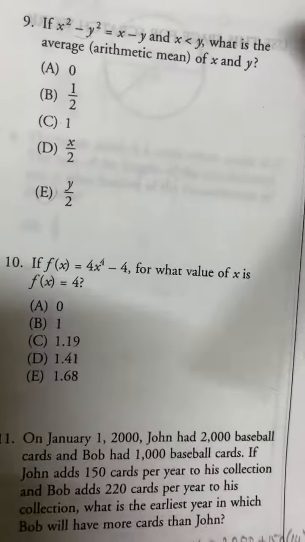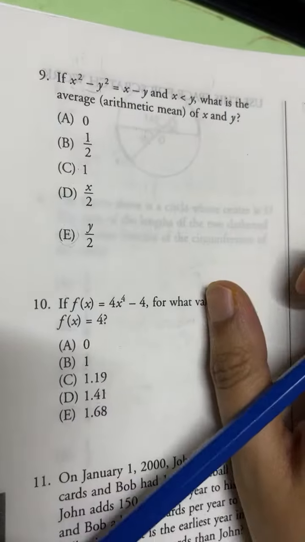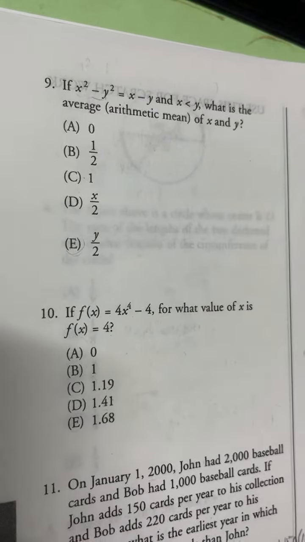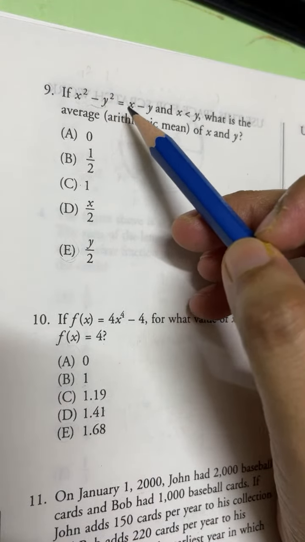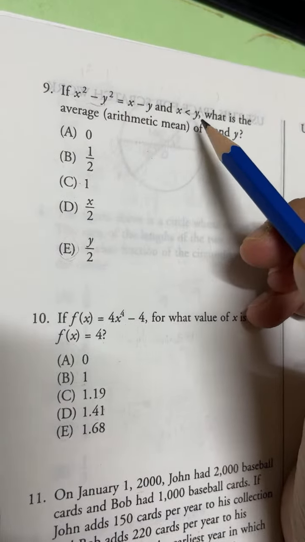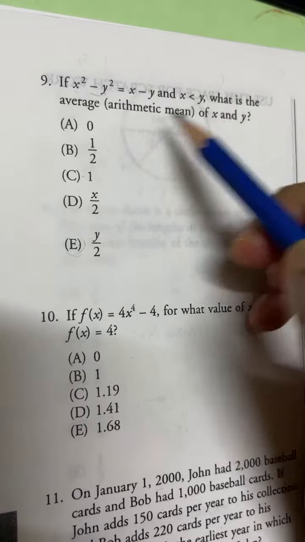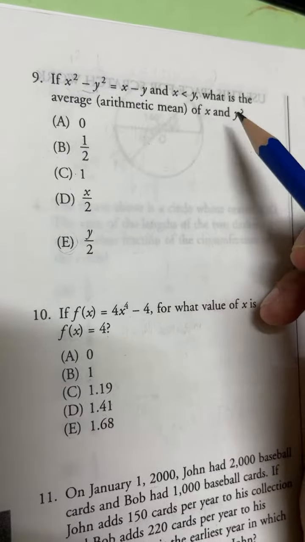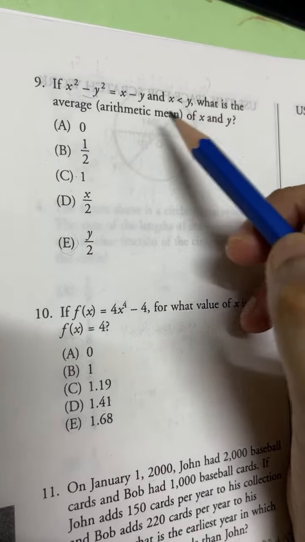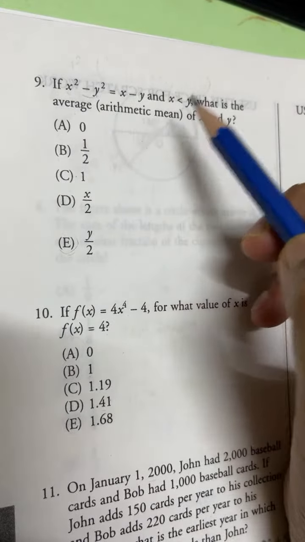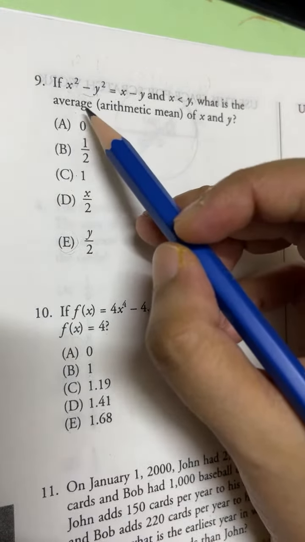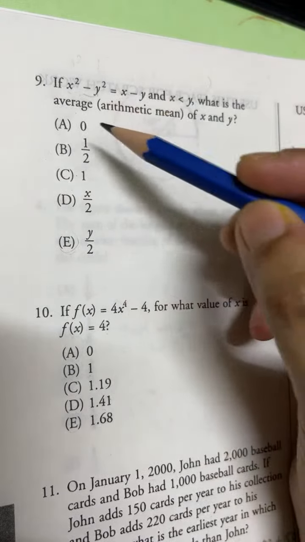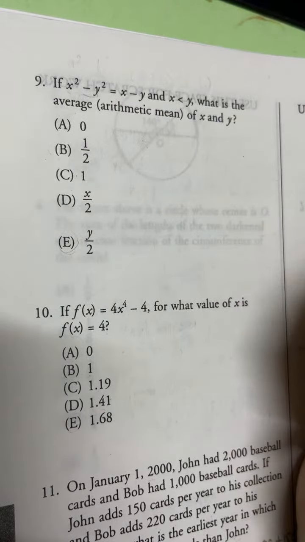Let's see if you can answer the next question. Question number 9 says, if x squared minus y squared equals x minus y and x is less than y, what is the average or arithmetic mean of x and y? Now this is also really simple. How do you find the average or arithmetic mean of any numbers? If you know how to find the average, then it's super easy for you. There are 5 options, so you can try this out, guys. If you know the answer, you can write it in the comment box.